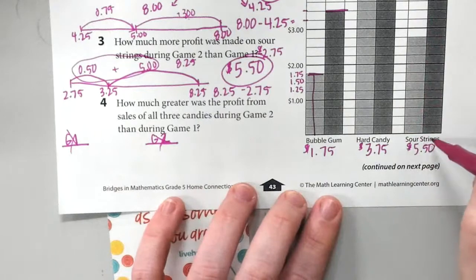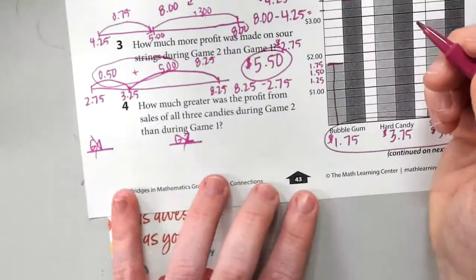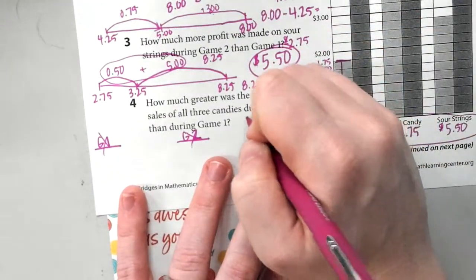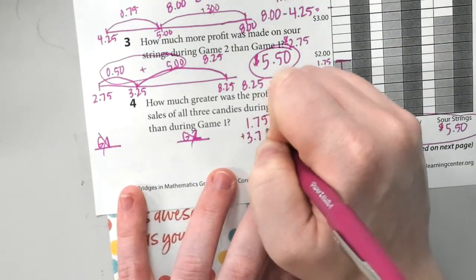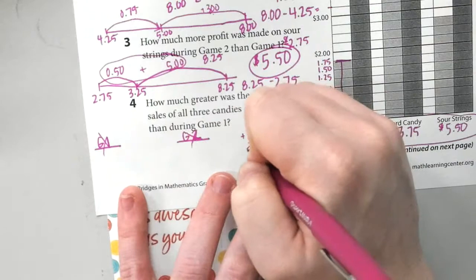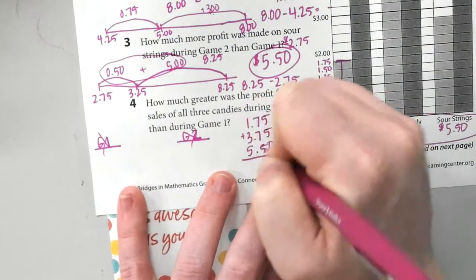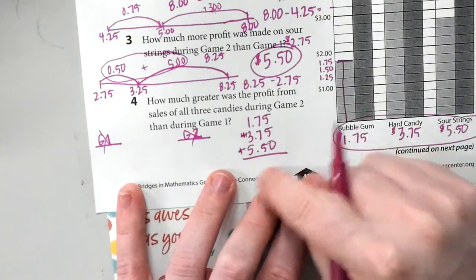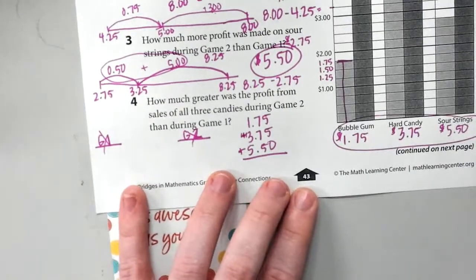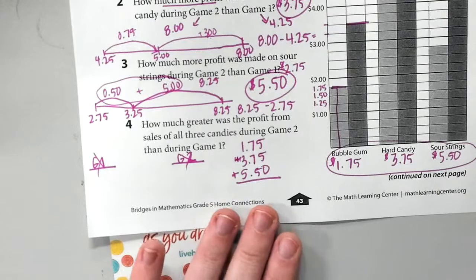So now all together, we need to add these 3 up. So we have $1.75 plus $3.75 plus $5.50. Go ahead and add these 3 up, circle your answer, and flip it over to the back when you're done. Pause the video until you finish that problem.